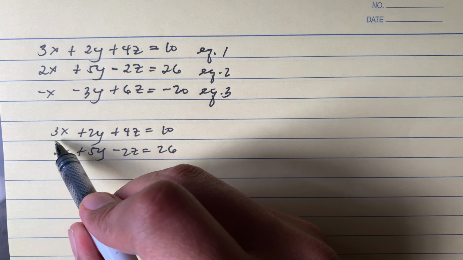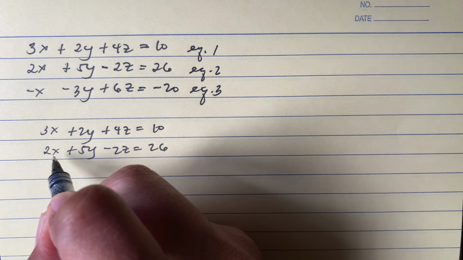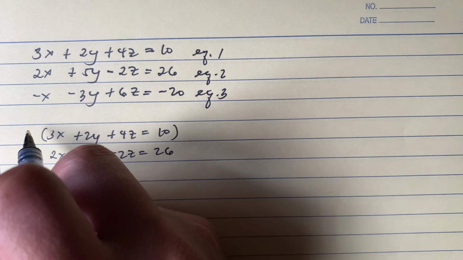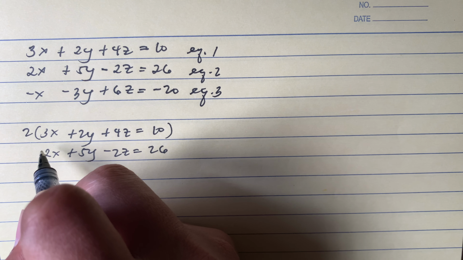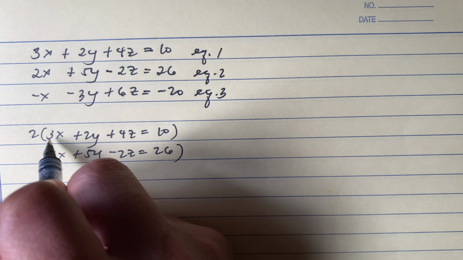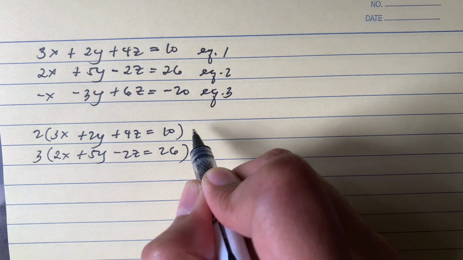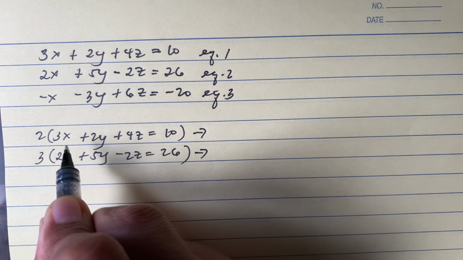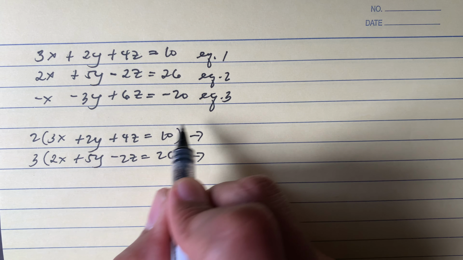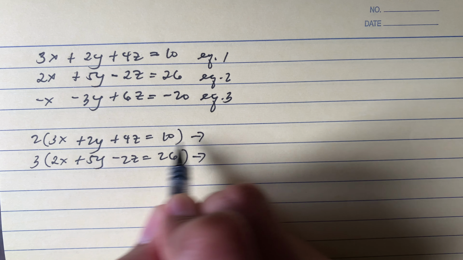Now, we are going to use 2, the coefficient of x in our second equation, to multiply our first equation. Then our second equation, we are going to use 3, the 3 of x in our first equation. Then after that, we are going to distribute because our original equation will be transformed into another equation, but the two equations are still the same.